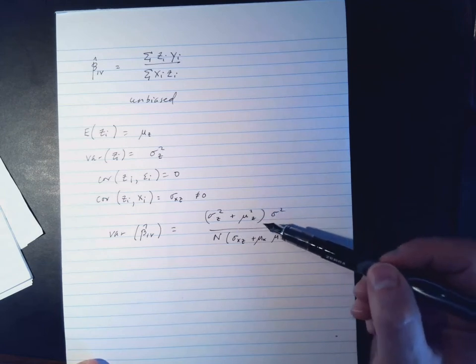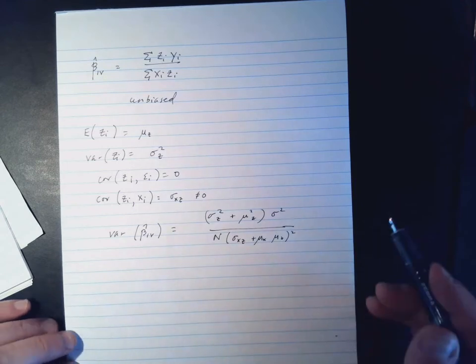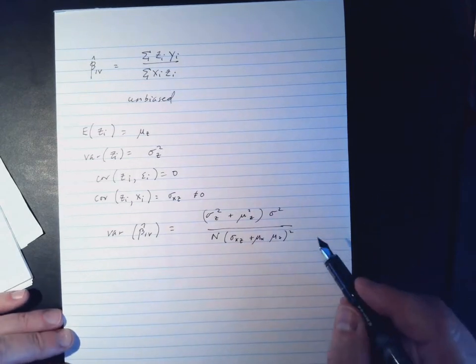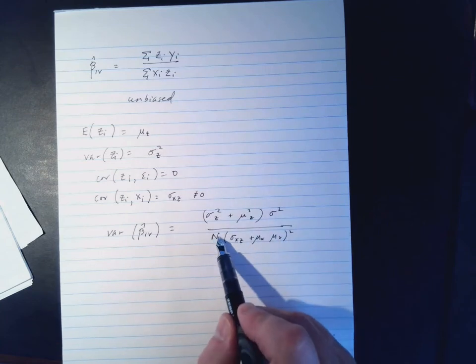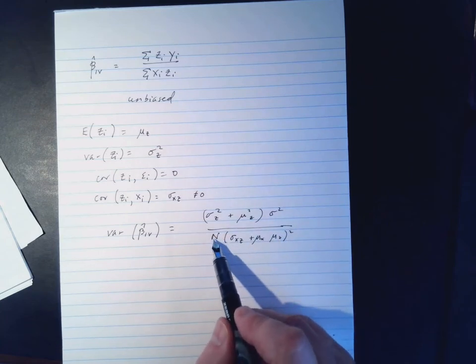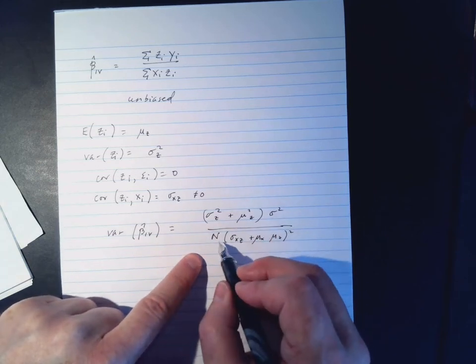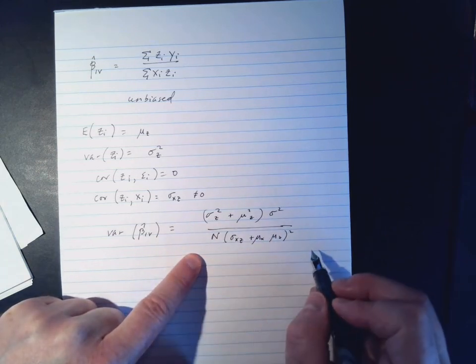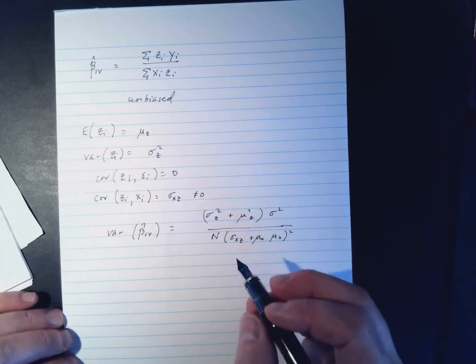We're not going to derive it, and I don't need you to even know it. But you can look it up if you want to see how that comes about. The important thing I want you to see, though, is look at what's down here in the denominator. N is in the denominator. So that means that as the sample size gets larger and larger, this is going to go to 0.